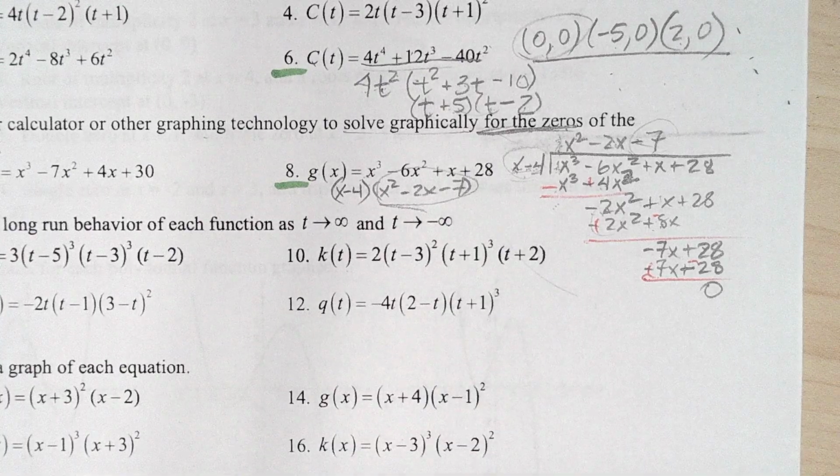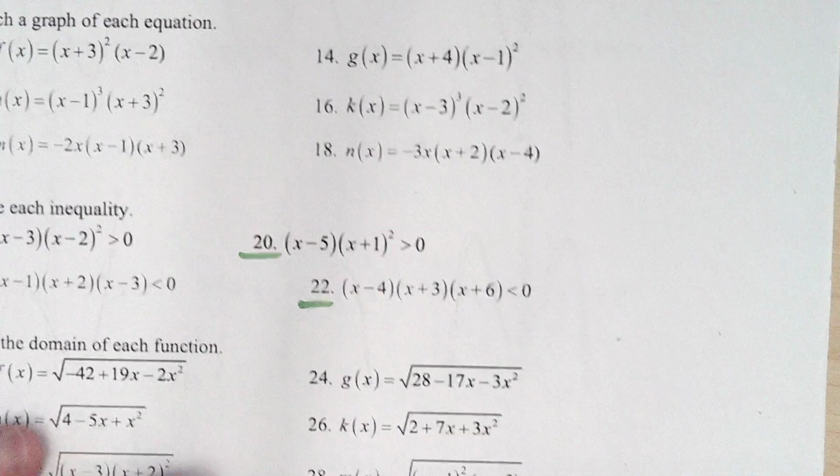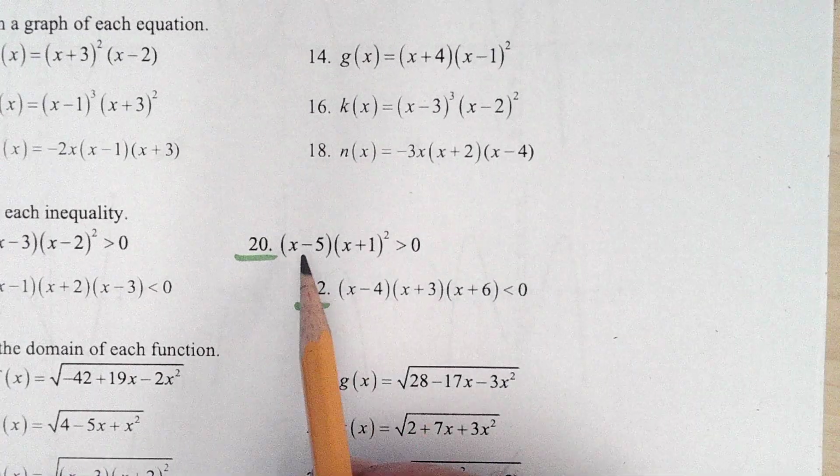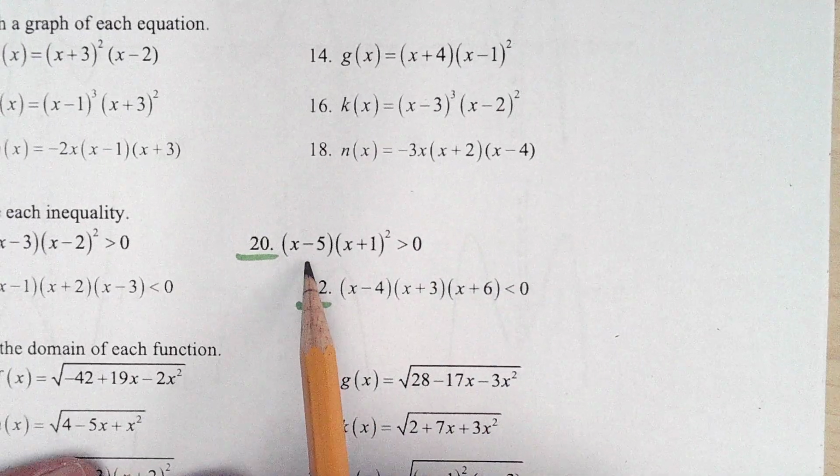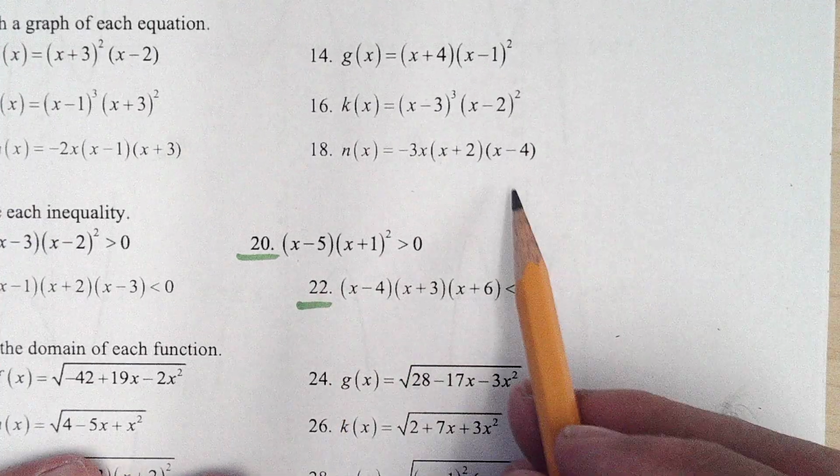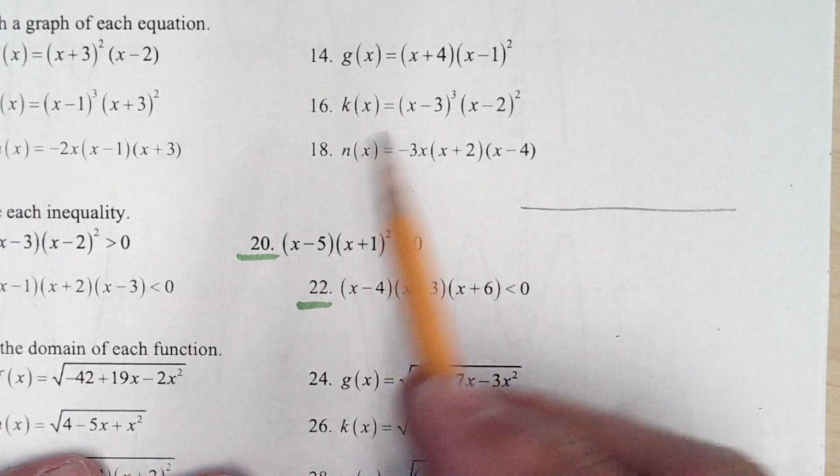Okay, that was 8. Spent a lot of time on 8. The rest of these are much faster. The book shows one way to do these. I'm going to show you another way. We're going to use our knowledge of graphing to solve these.